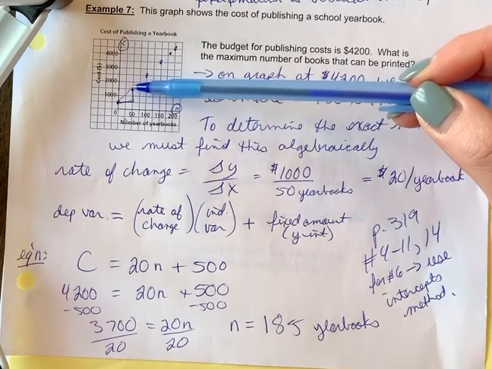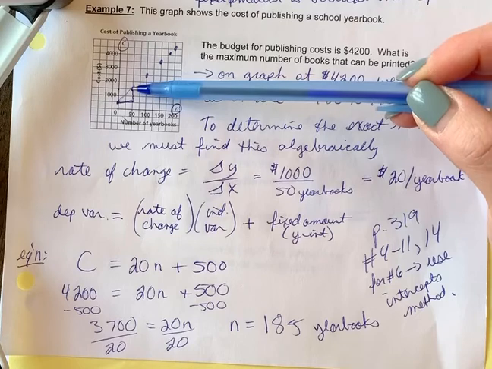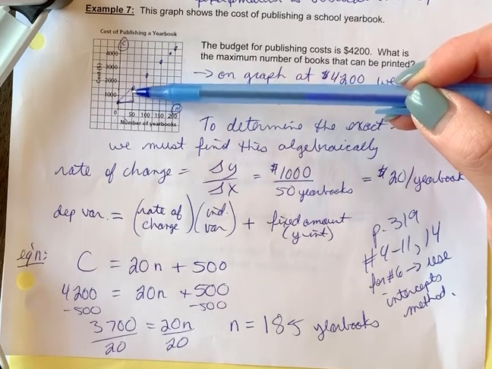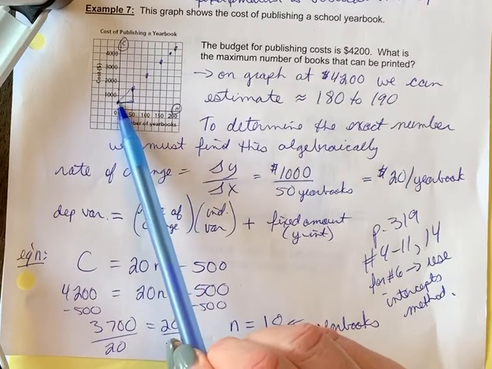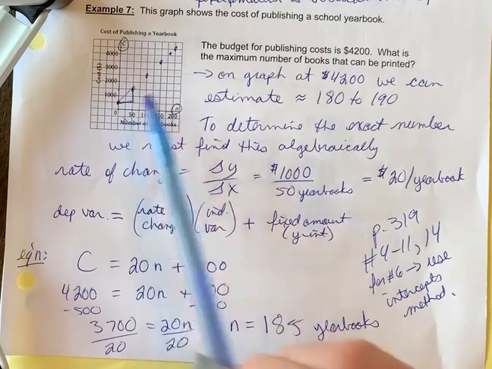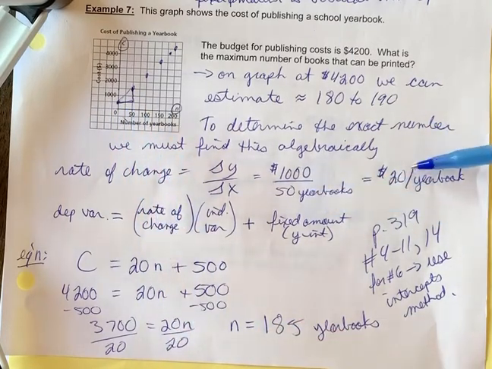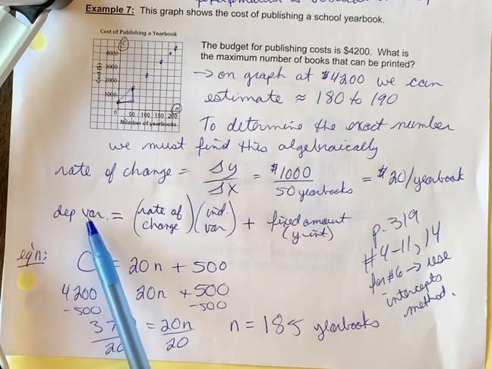This was a distance of 1,000, from 1,500 to 500 was 1,000. And then the number of yearbooks was 50. So 1,000 divided by 50, my rate of change was $20 per yearbook, which is really telling me the cost of one yearbook.